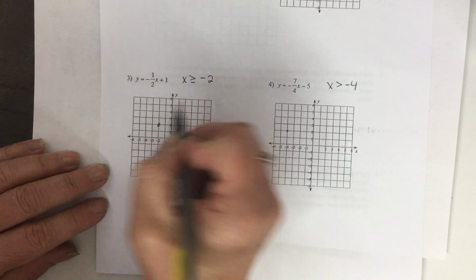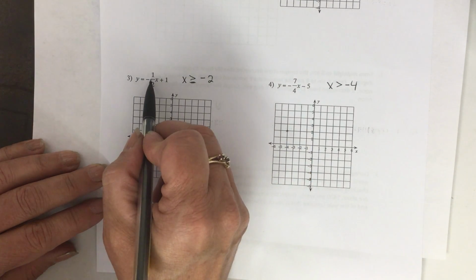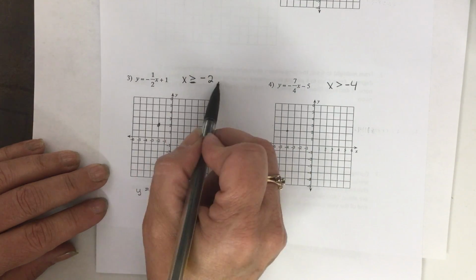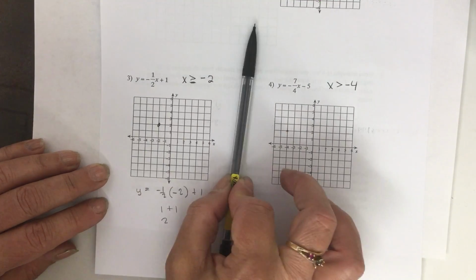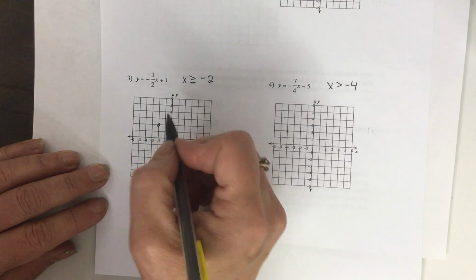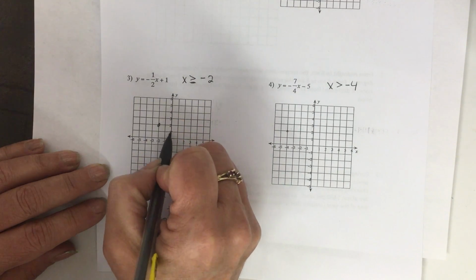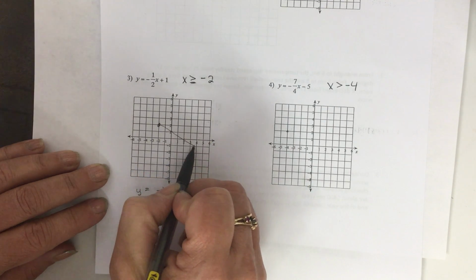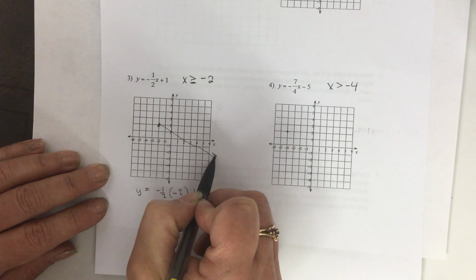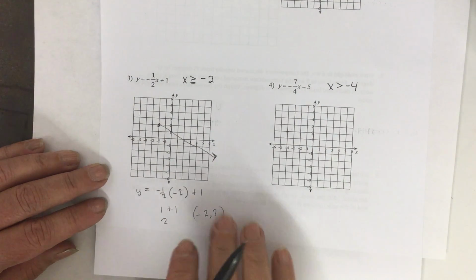And I'm going to put a closed dot on it because it has a line under it. Then the slope is -1/2. I want the things that are greater than -2, so that's these x's over here. I want the right-hand side of the graph. So this has a -1/2 slope, so down 1 over 2, down 1 over 2. So that's what it would look like. So you just have half of a line.